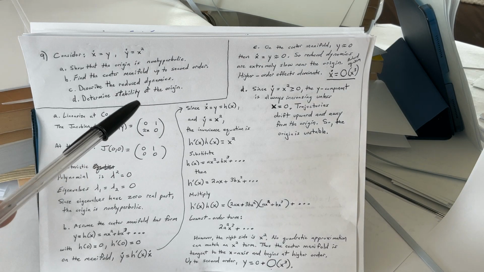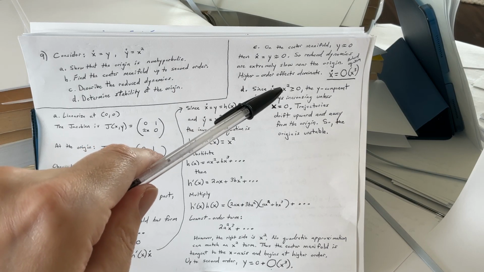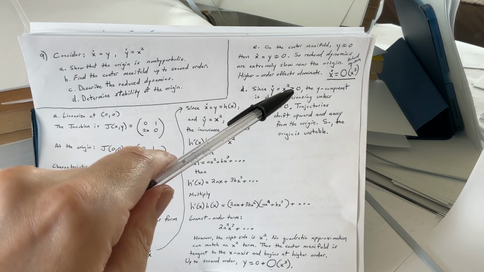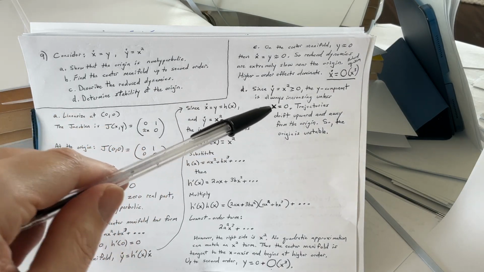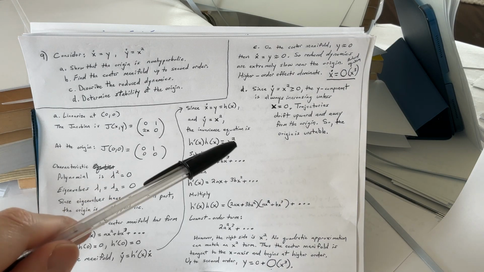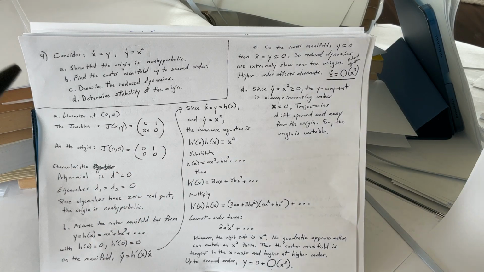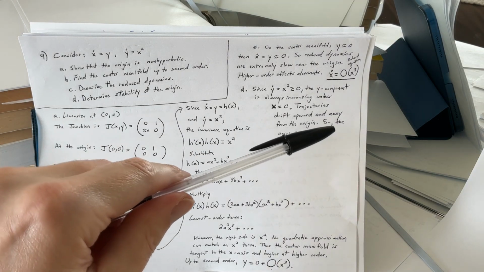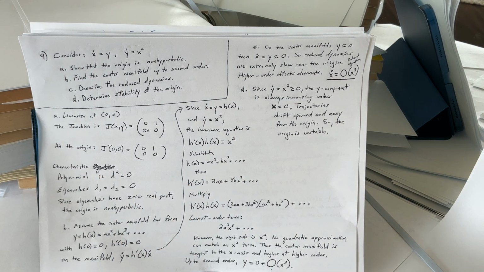And for part D, determine the stability of the origin. Since y dot equals x squared, which is greater than or equal to 0, the y component is always increasing unless x equals 0. So the trajectories drift upward and away from the origin. So in regards to stability, the origin is unstable. All right, so that's 1 through 9.